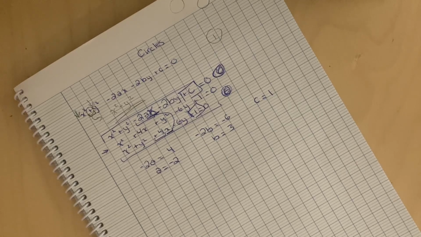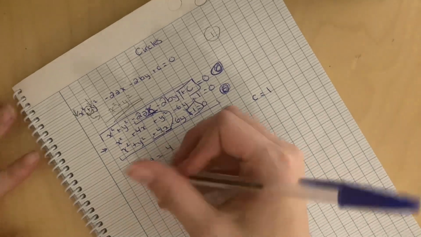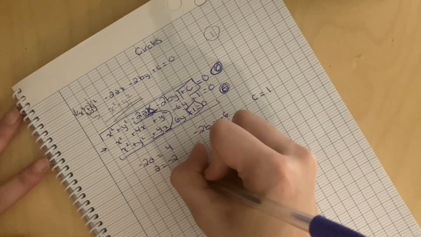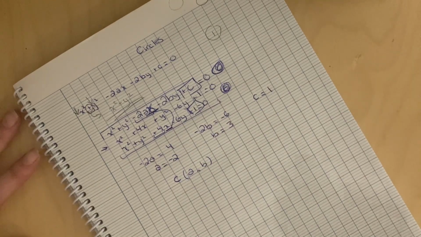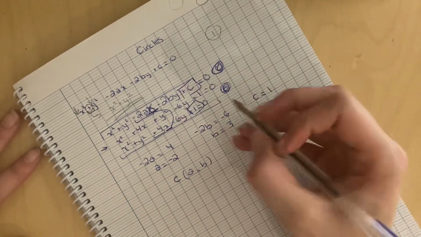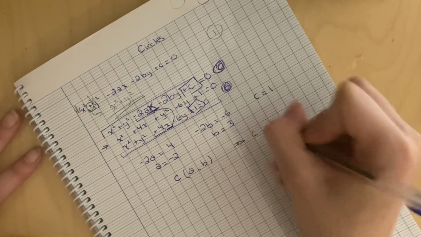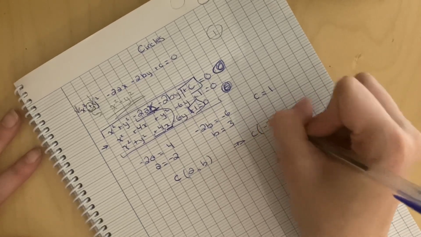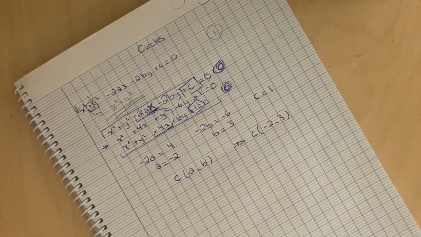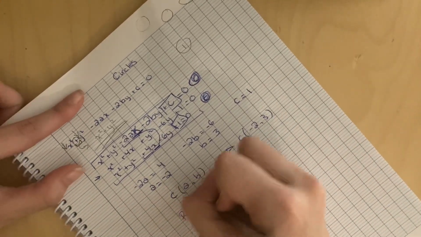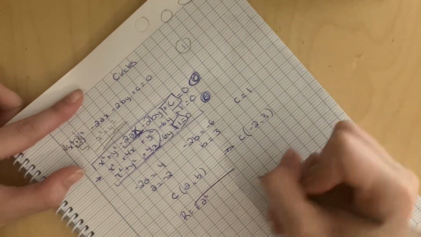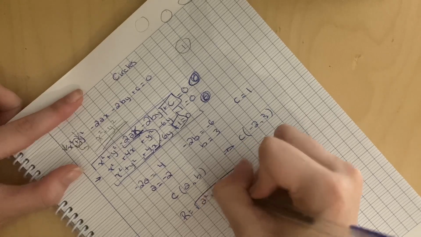So now that we've identified all the different parts of this expression, it's pretty easy to find the center and the radius. The center of the circle is simply a, b. So in this case, the center of this circle is minus 2, 3.